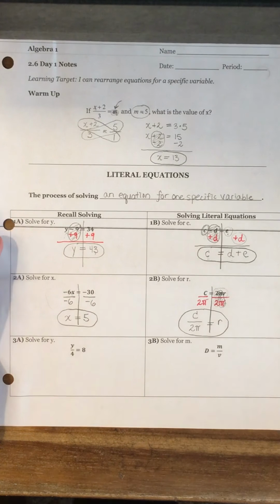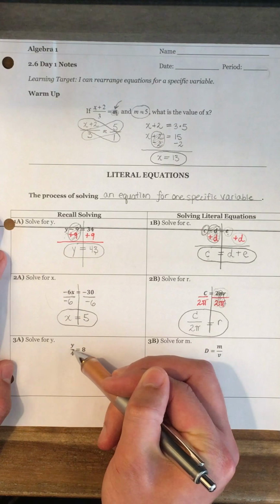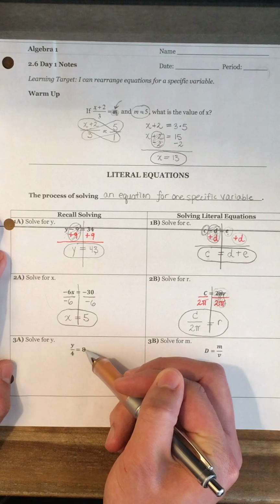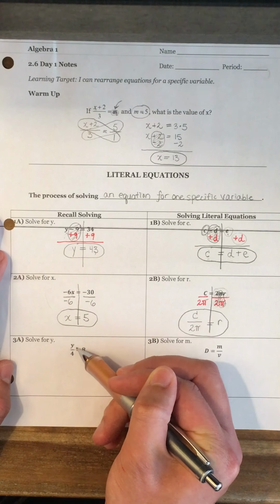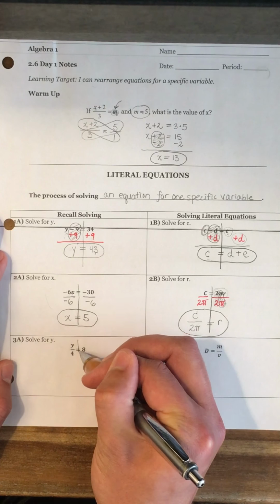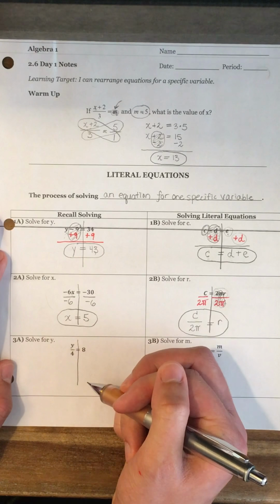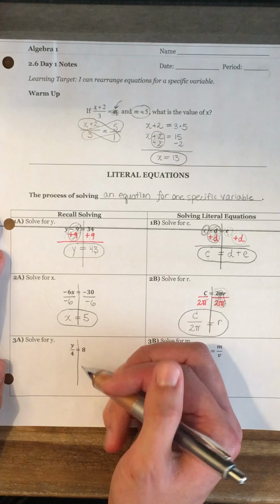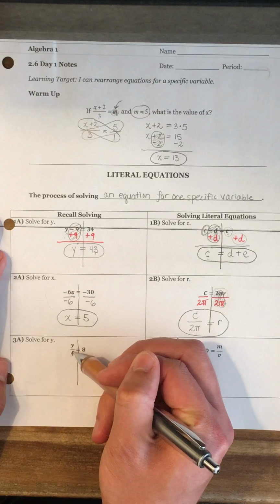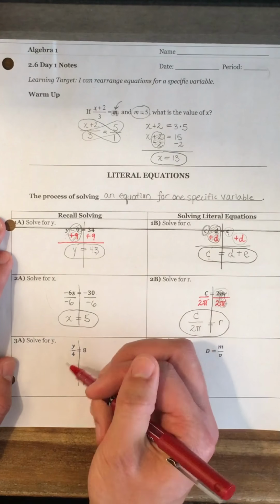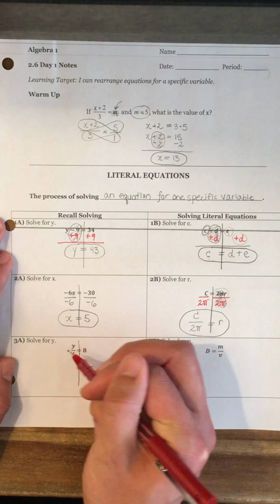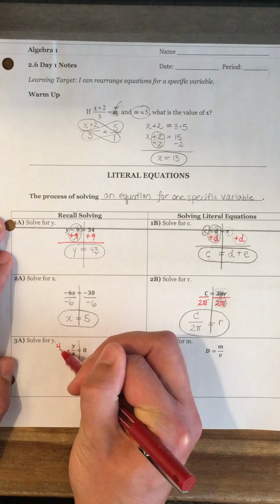Finally, number 3 here. It says solve for y. So I have y divided by 4, all equal to 8. Again, I need to get y by itself. What's with y that I need to get rid of? Well, it's this whole divided by 4 business. So I need to somehow undo this division by 4 to get y by itself. So I do the inverse of that. Well, what's the inverse of division? It's multiplication. So I'm going to multiply by 4.